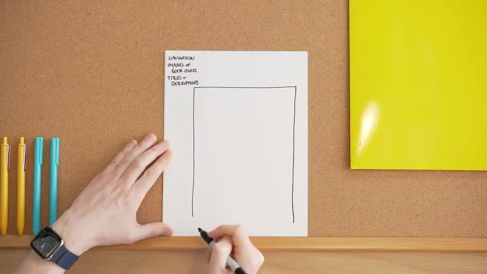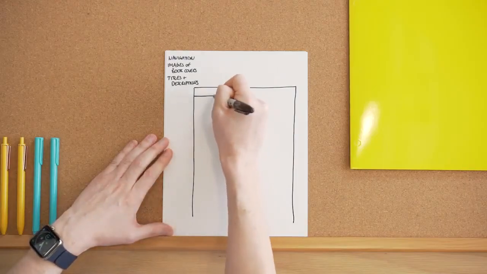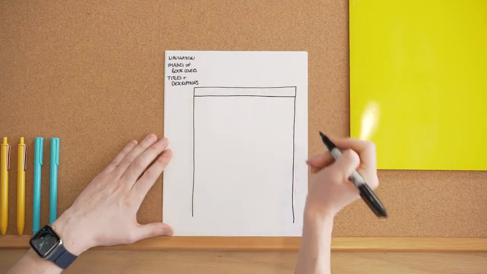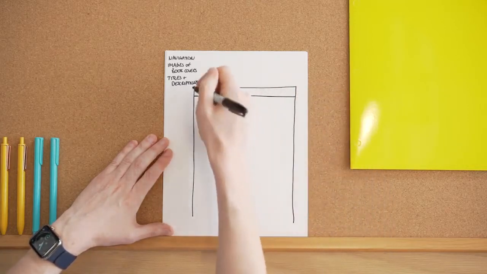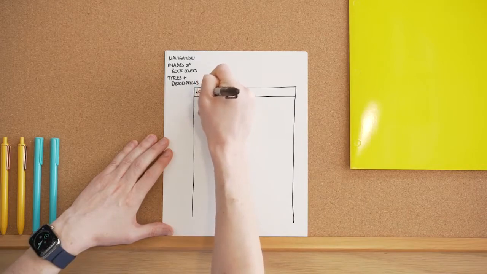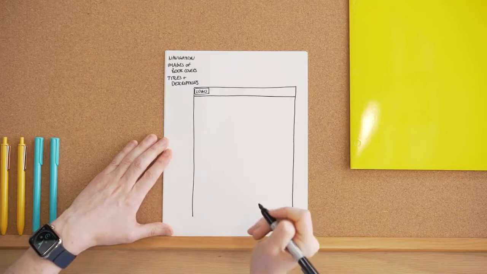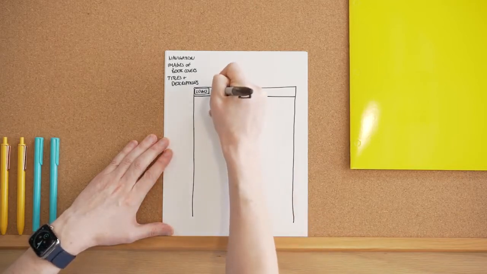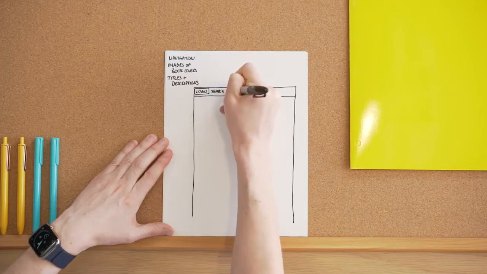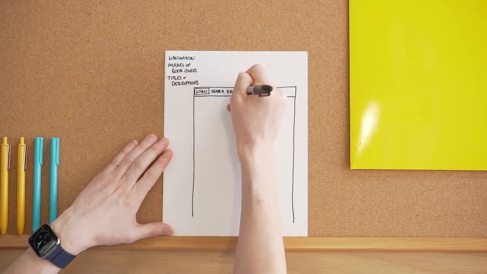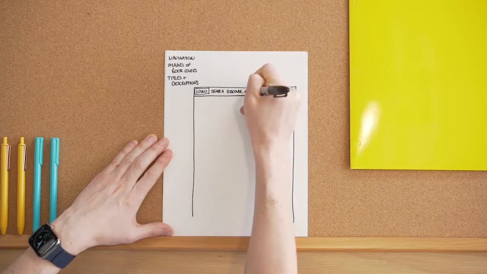For the header area of the homepage, I want to include a logo, a few key navigation buttons or links, and a hero image. So in the upper left-hand corner of my wireframe, I'll add a rectangle and the word logo to make this clear to myself or others who might review the wireframe. Next to the logo, I'll add links for search, discover, donate, and about pages, because those are important hyperlinks I need to include for a library-specific website.